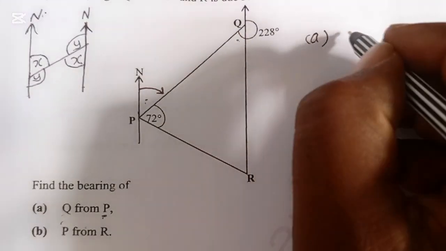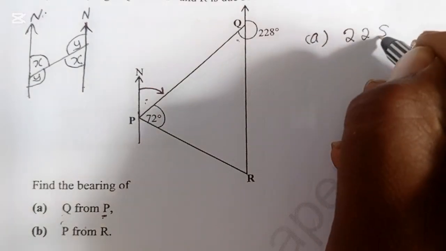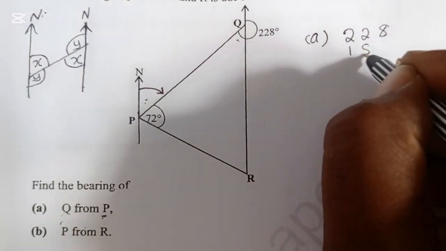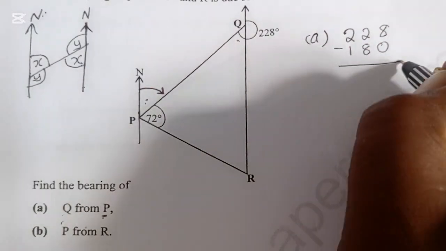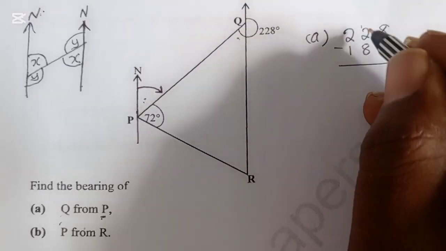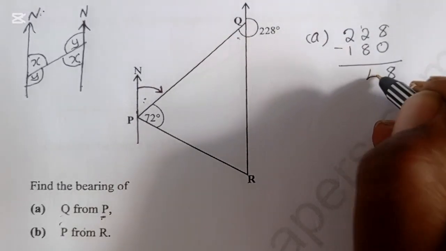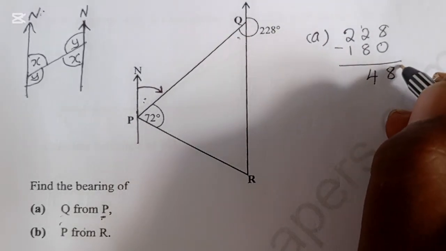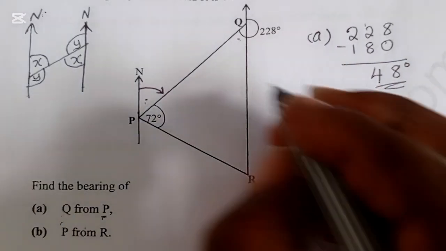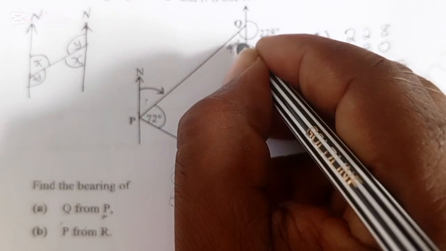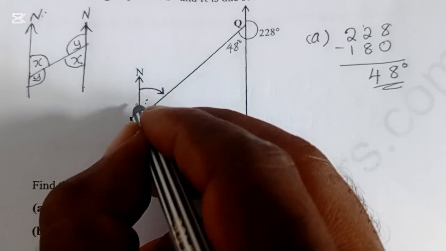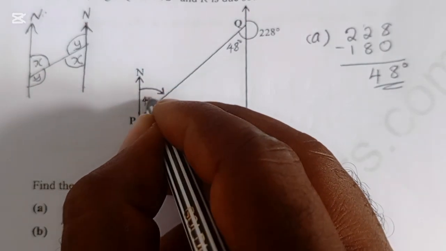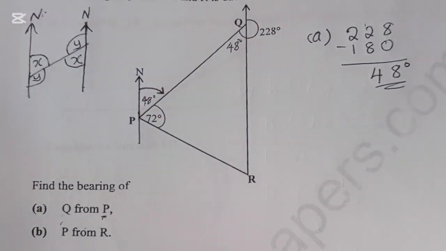So I'll say 228 minus 180, so 8, this is 4. So the answer is 48 degrees. So this is 48 degrees and this is 48 degrees.